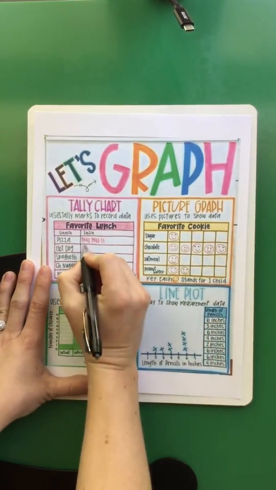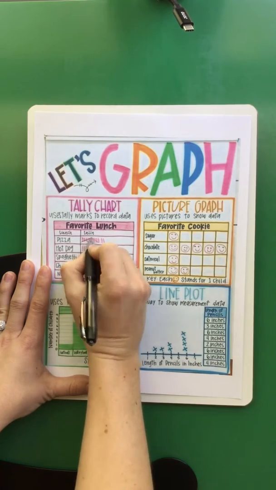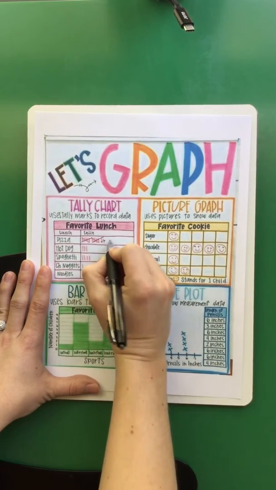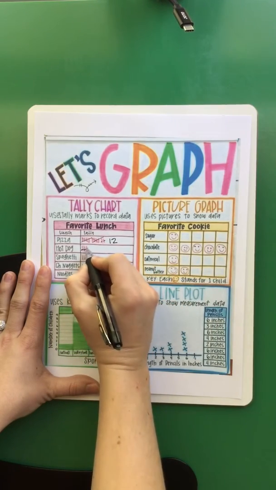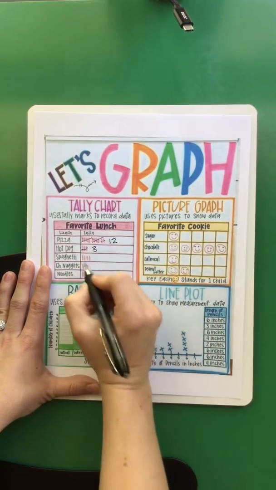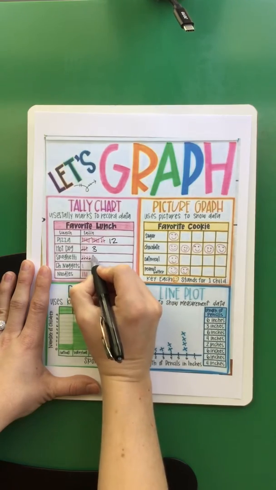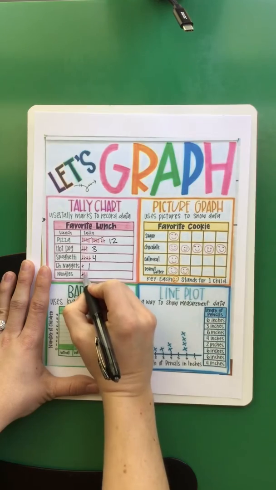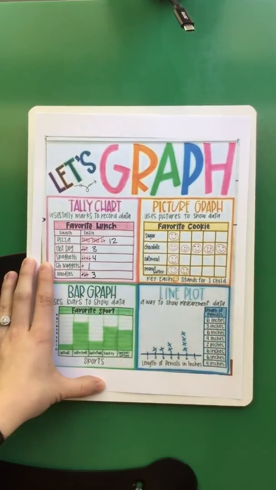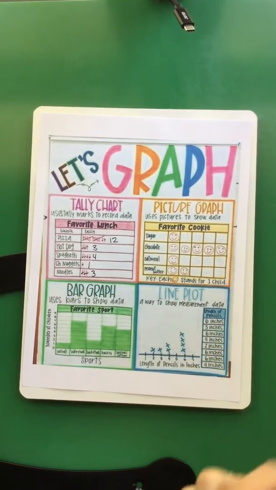So for pizza, I've got 5, 10, 11, 12. For hot dog, I have 1, 2, 3. And spaghetti, 1, 2, 3, 4. Chicken nuggets is just 1. Noodles, 1, 2, 3. Okay, so that is how I would label my tally chart.